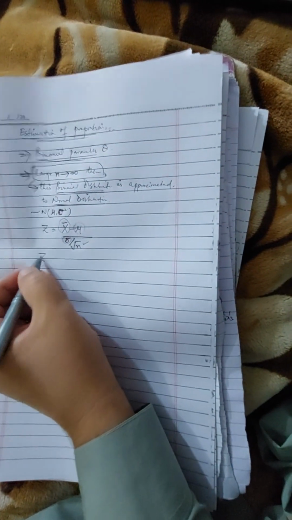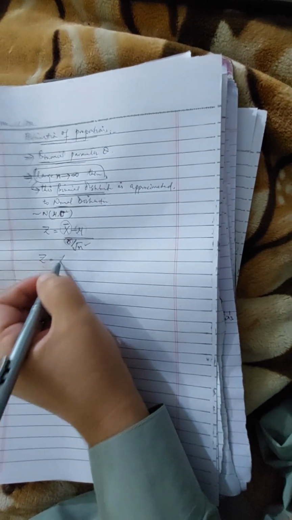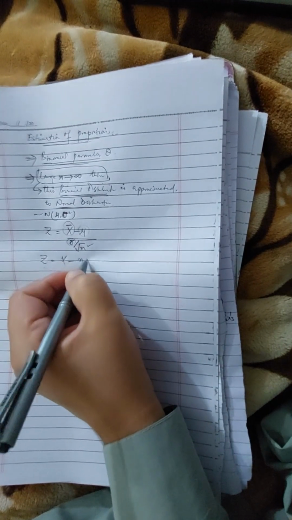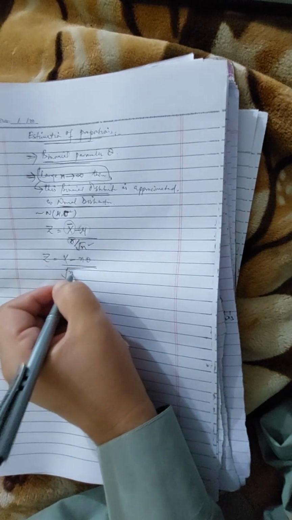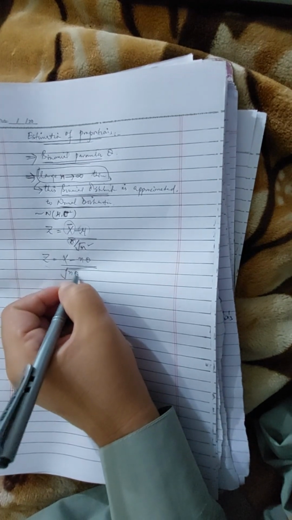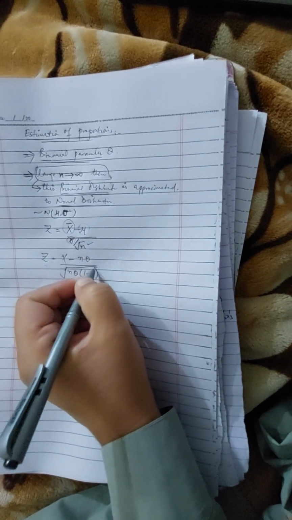Here z is equal to x minus n theta divided by the square root of n theta into 1 minus theta.